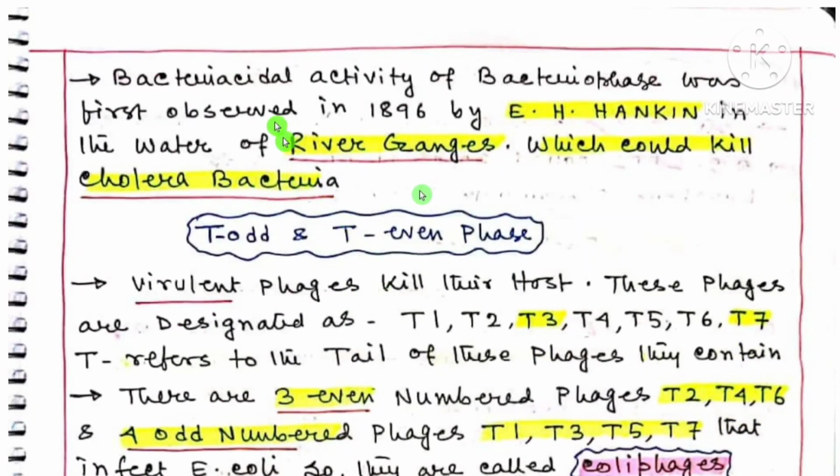Bactericidal activity means they kill bacteria. Bactericidal activity of bacteriophage was first observed in 1896 by E.H. Hankin in the water of river Ganges. Bacteriophage are present in the Ganges and could kill cholera bacteria, and for this reason Gangetic water is known as pure water. Since these bacteriophage attack different types of bacteria in the water of the Ganges, the water is very much pure, and they could kill the cholera bacteria.